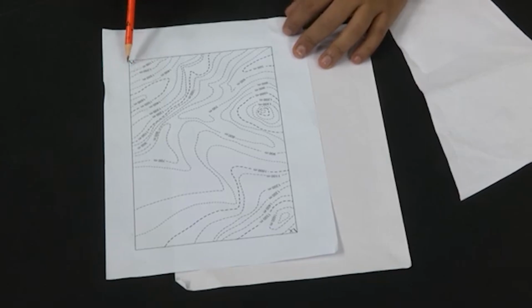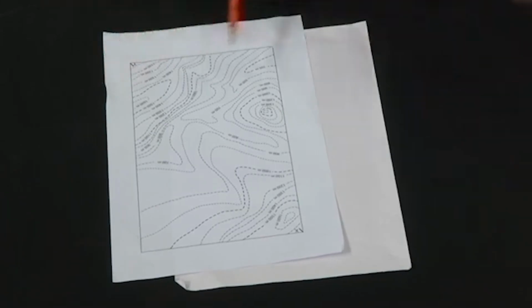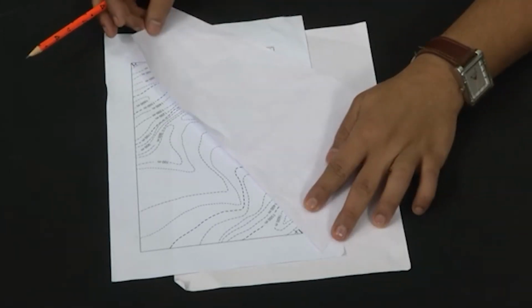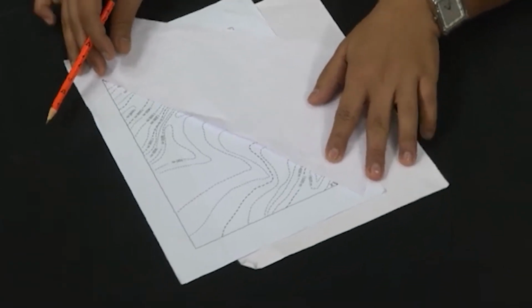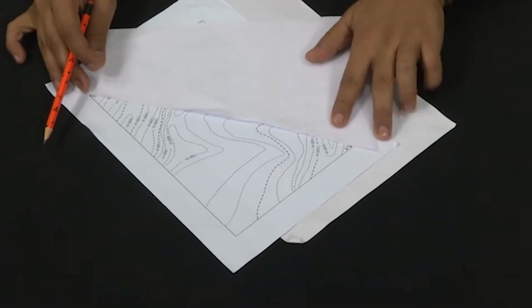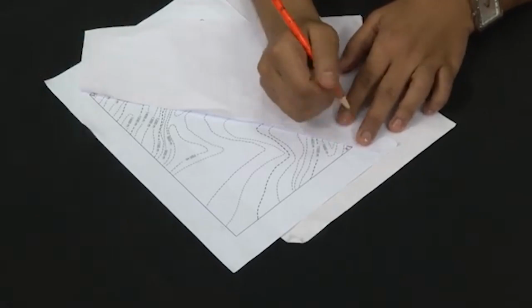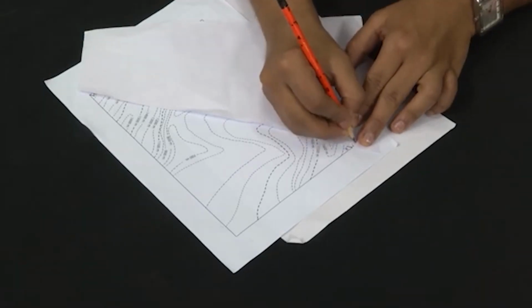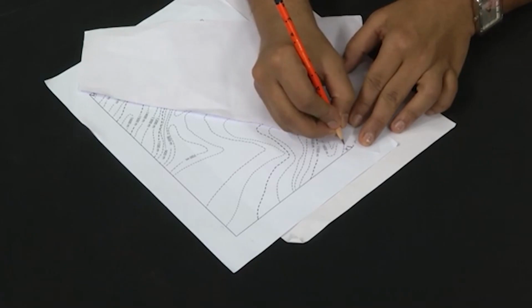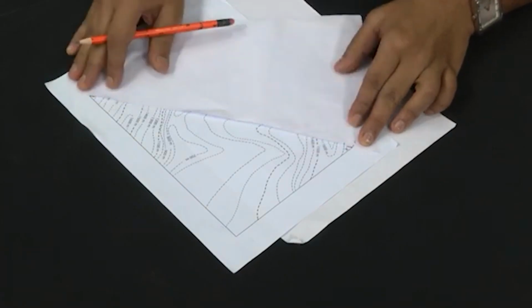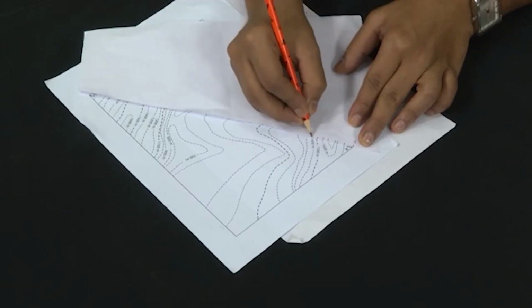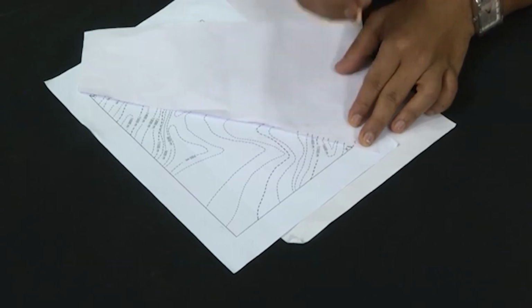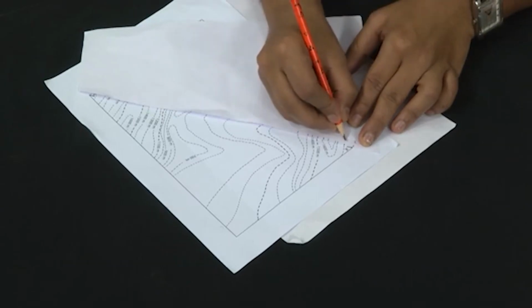In order to draw a profile section in a topographic map, we will first make a strip of paper. This strip of paper we will place along the XY line, and the contours that intersect along the XY line we will mark them. So I rotate this map for my convenience of drawing, and this is the point X, and I subsequently mark all the contour lines that meet along the XY line. Then below, I write their respective heights of the contour lines.